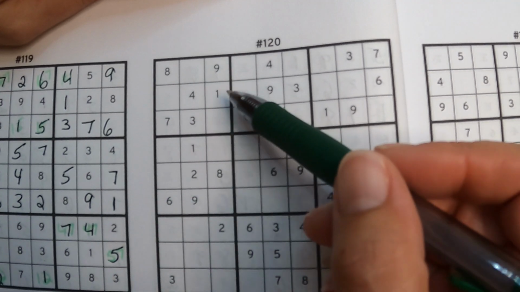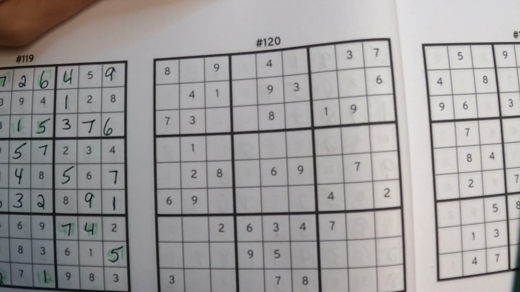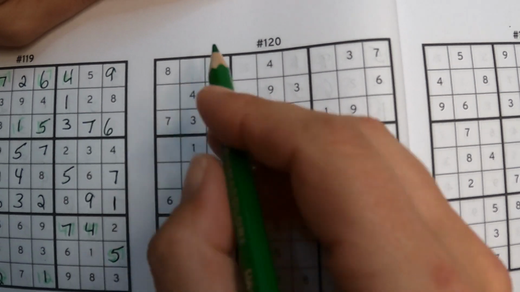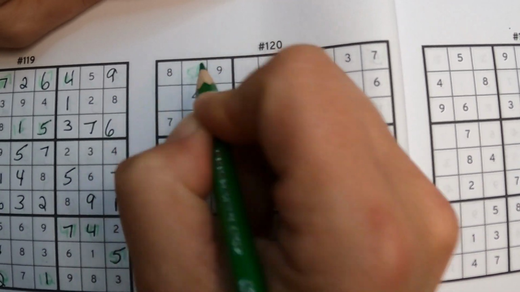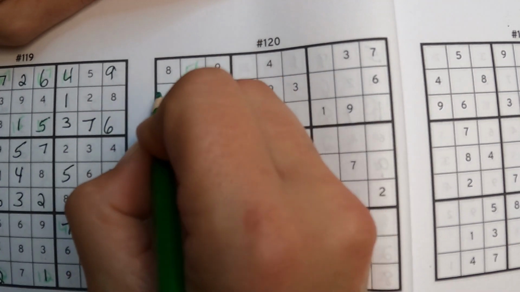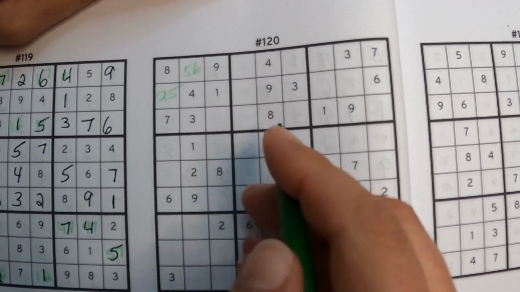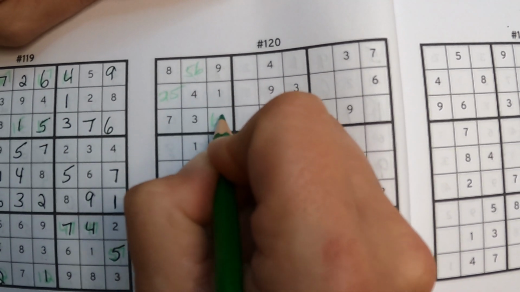Let's start with this box here. Looks like we're missing 2, 5, and 6. We've got a 2 here, so 5, 6. 6 here, so 2, 5. 2 here, so 6, 5.